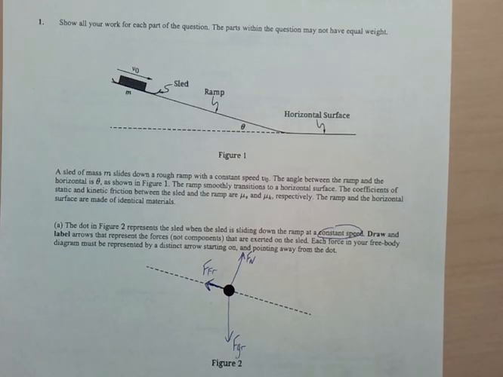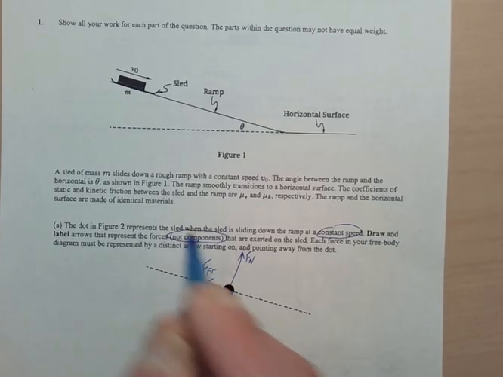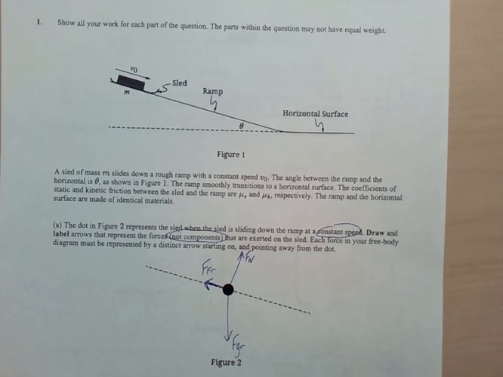Okay? Now, I want you to notice something. Very important. It said draw and label the forces, but it also says not components in the parentheses right here. And so not components means don't do this.